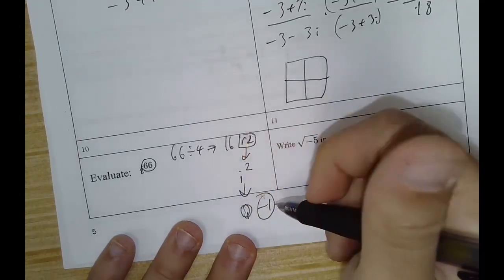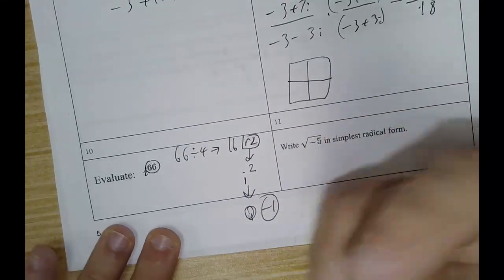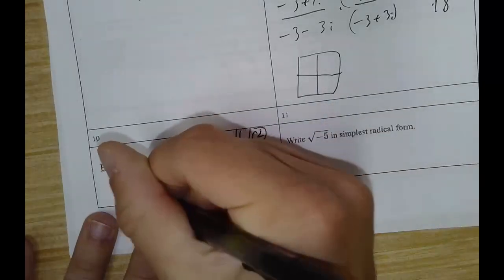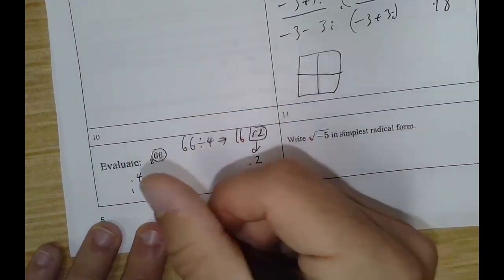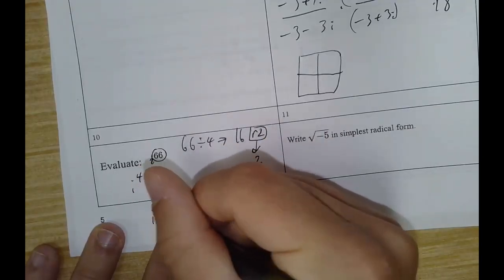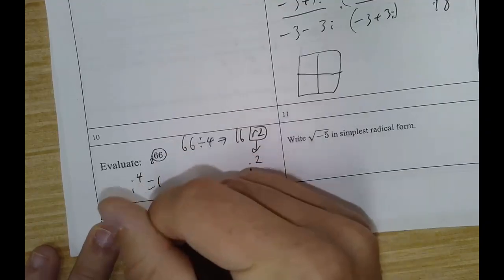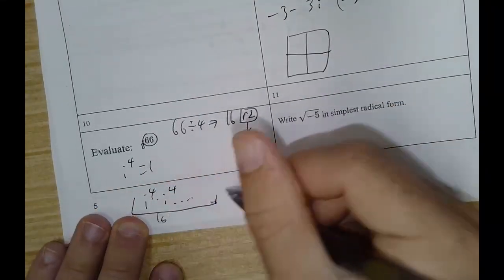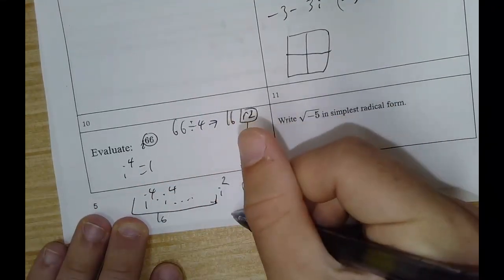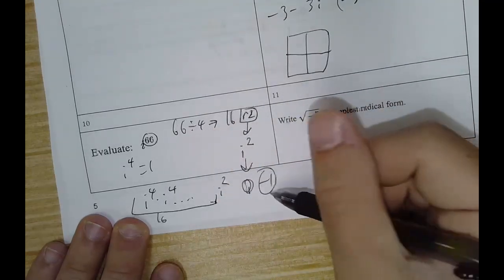Conceptually, what's going on here is you have i to the 4th, that's why we divide by 4. We know i to the 4th equals 1. We can rewrite i to the 66 as i to the 4th times i to the 4th, 16 times. So it's like 1 times 1 times 1 times 1, 16 times. At the very end, you have i squared, and the i squared is what it equals, because all the other ones are 1.